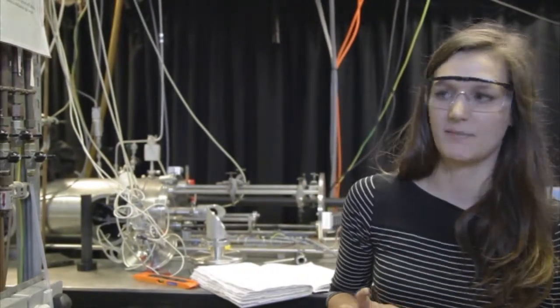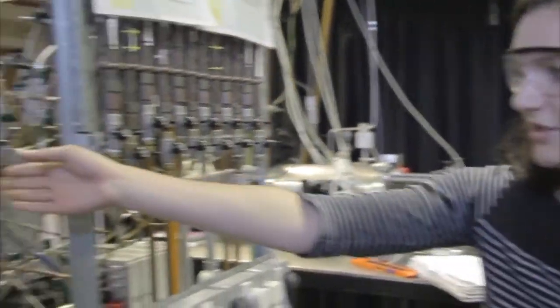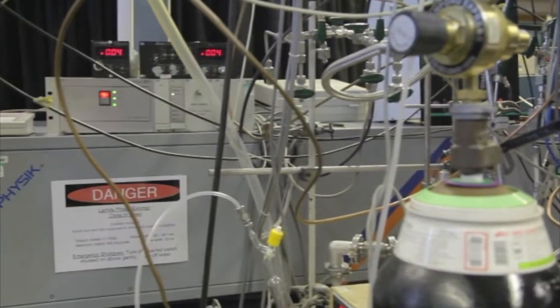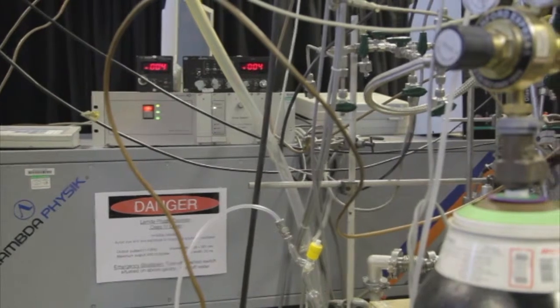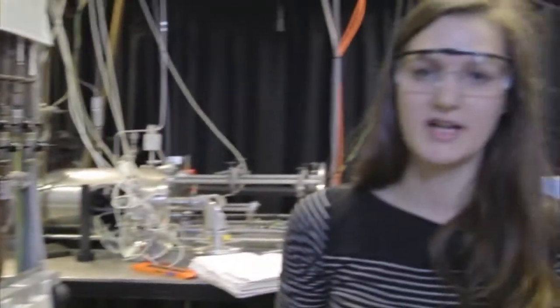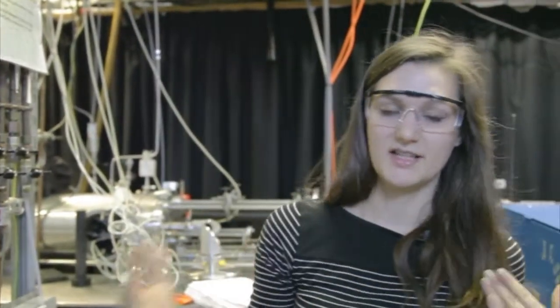The second laser that we have here, which is for the photolysis part, is the excimer laser, which is just here. And this is quite a high power UV laser which photolyzes our OH precursor, which in this reaction is tertiary butyl hydroperoxide. So we change the time delay between these two lasers, and then by changing the time delay we're looking at how quickly the OH decays over time after it's produced.